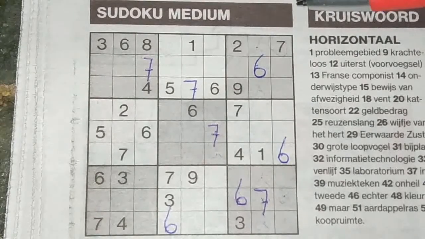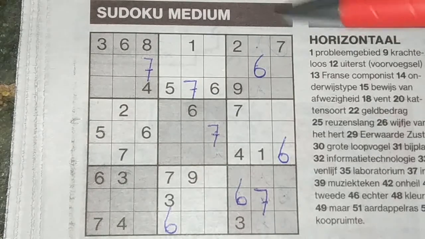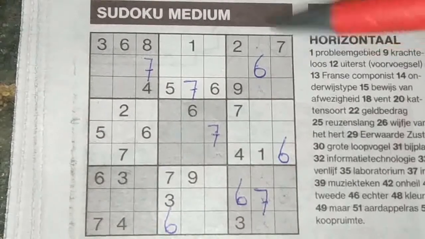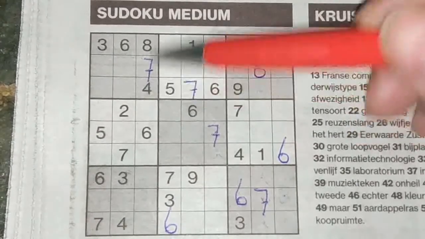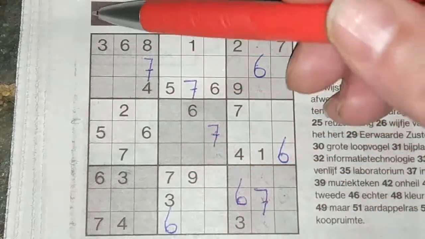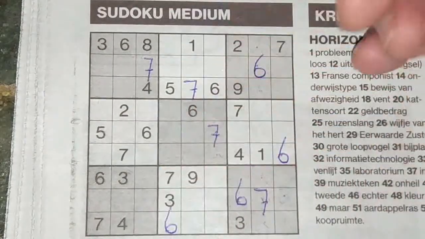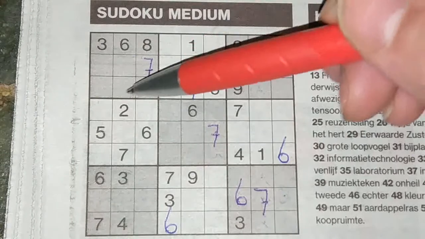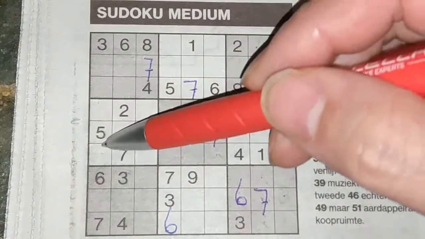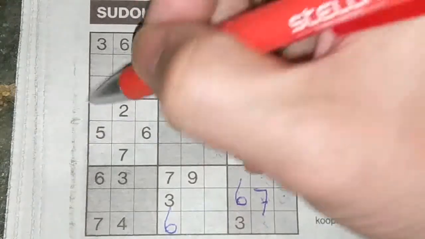Then a 4 in this column, a 4 in the second column, so in the first column the only 2 places for a 4 is here or there, but I see here already a 4, no 4 there. 4 should be here.